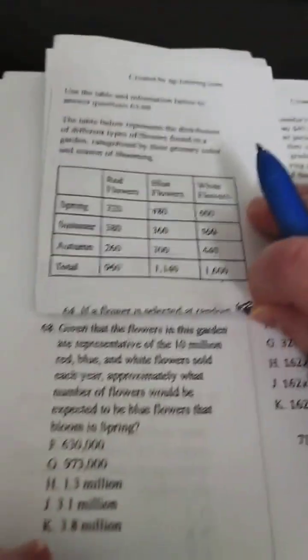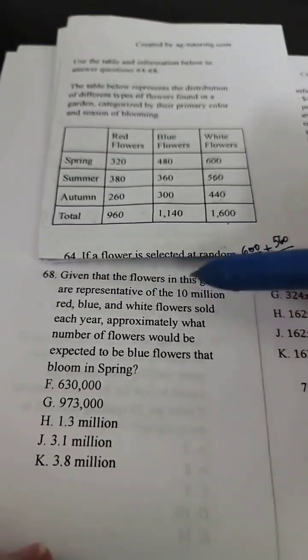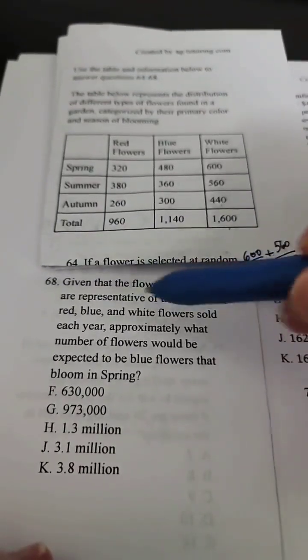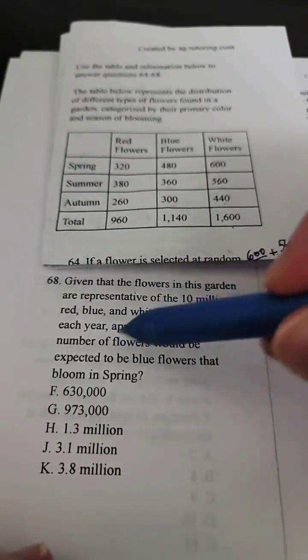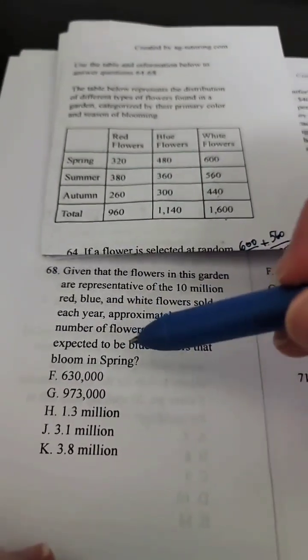So then let's keep going. So let's go to number 68. Given that the flowers in this garden are representative of the 10 million red, blue, and white flowers sold each year, approximately what number of flowers would be expected to be blue flowers that bloom in spring?